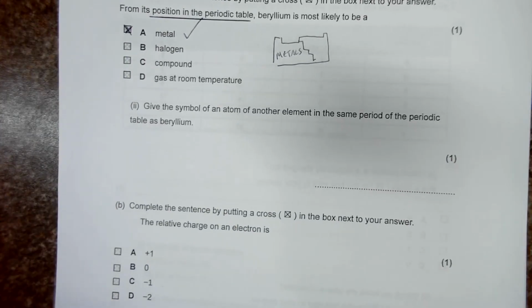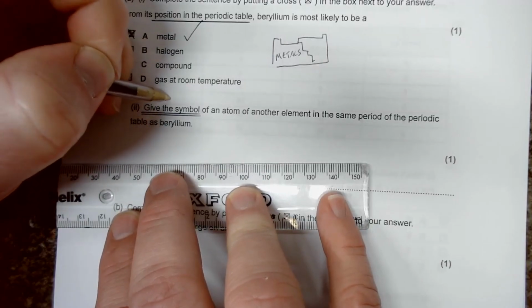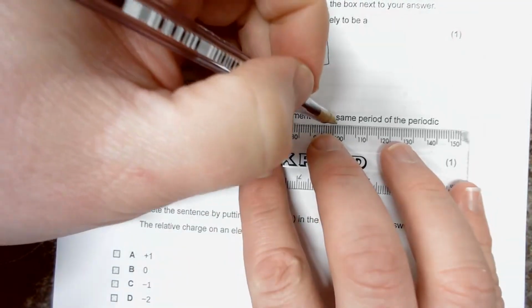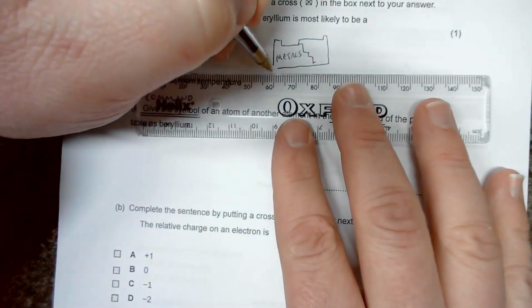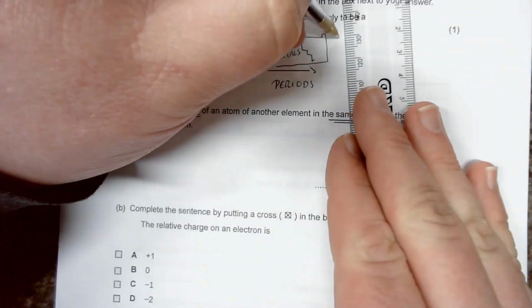Give the symbol of an atom of another element in the same period of the periodic table as beryllium. Remember, groups go down and periods go across. I've got a lovely video of that on YouTube. I should link it in the description. But yes, groups go down and periods go across.